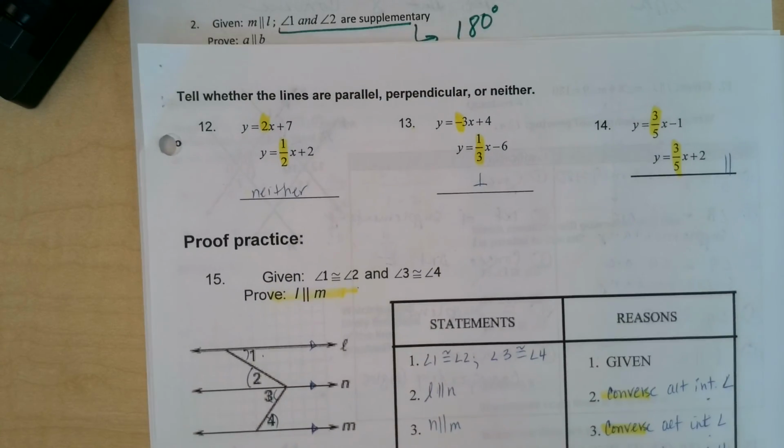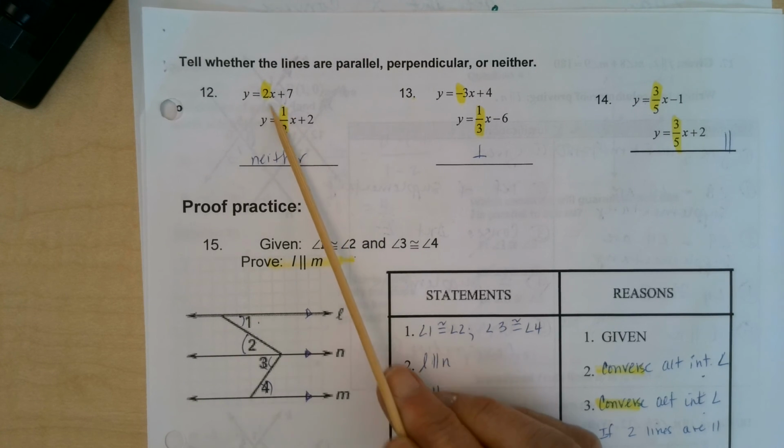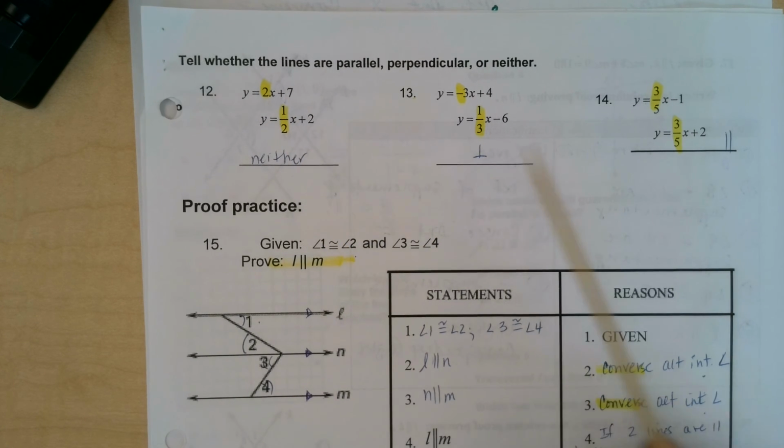All right, tell whether the lines are perpendicular, parallel, or neither. Neither, because they're not opposites. Perpendicular, parallel.